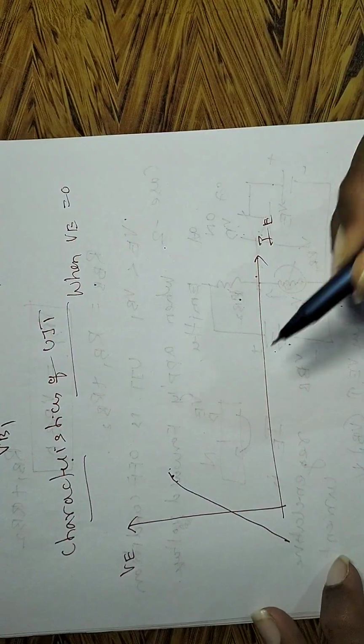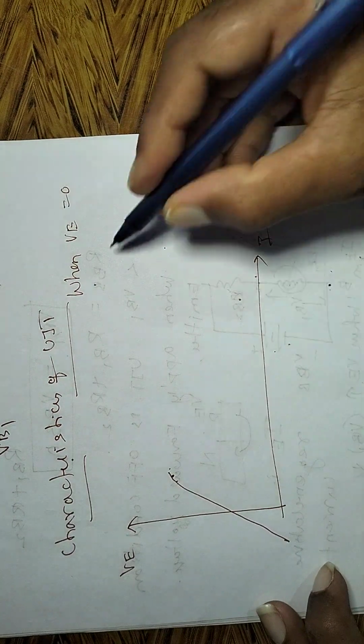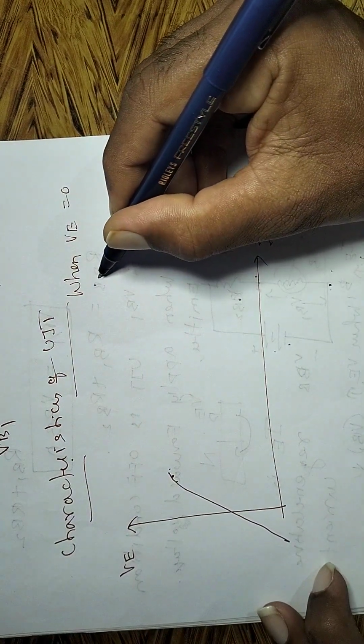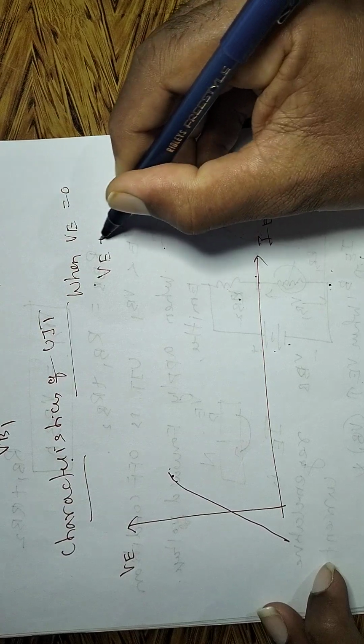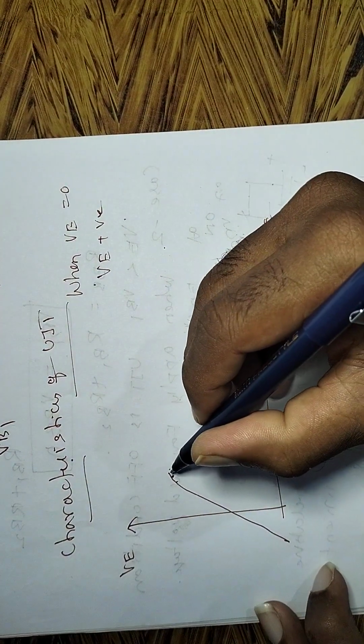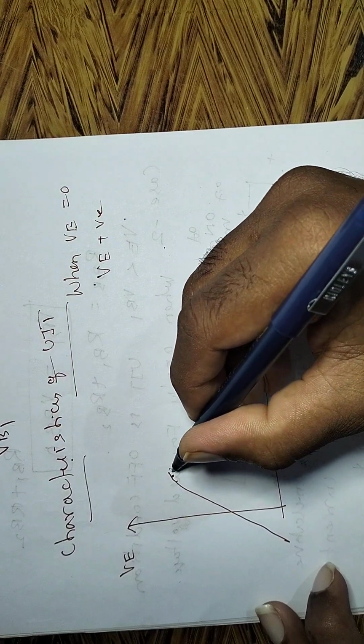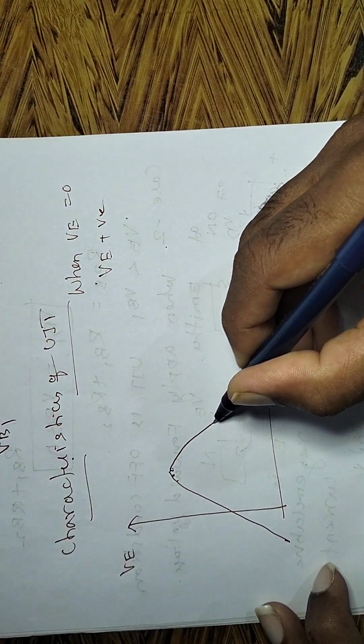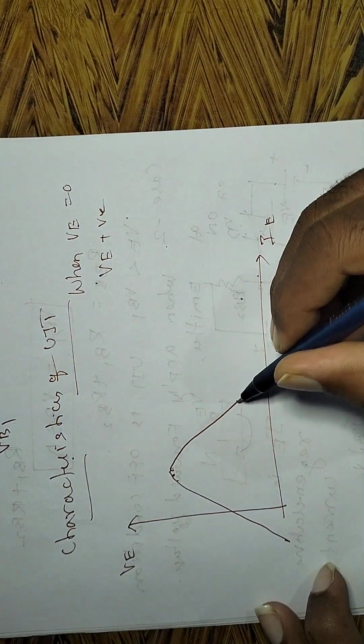Now when a positive emitter voltage is applied, the current starts increasing like this up to this point.